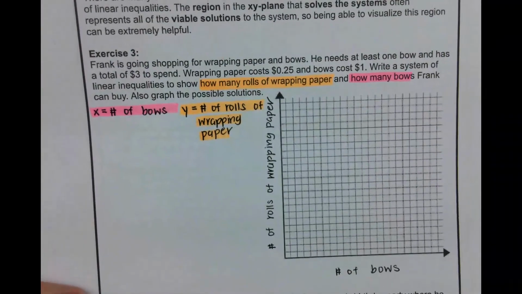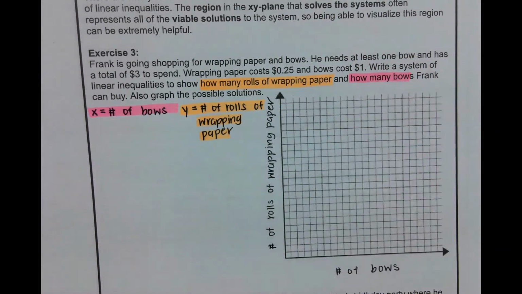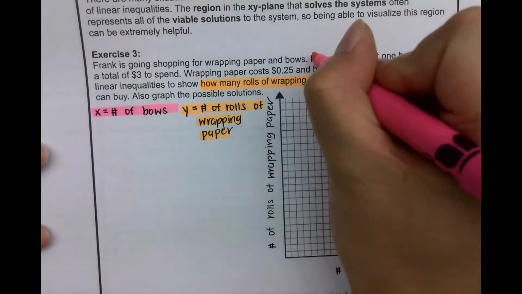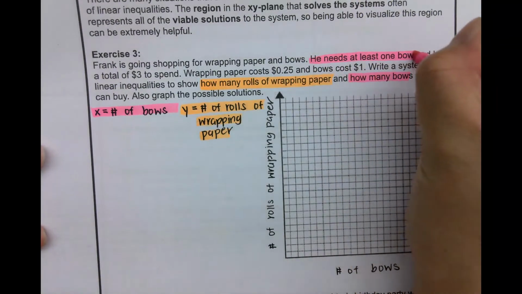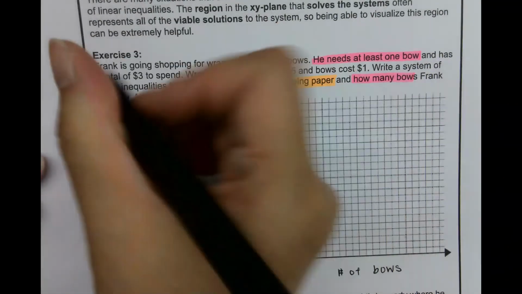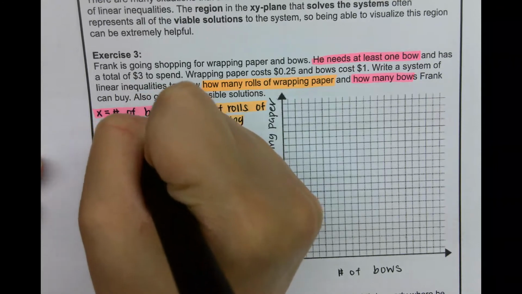We know that he needs at least one bow. That's a thing about bows. So what that means is if X is the number of bows, X has to be greater than or equal to 1.